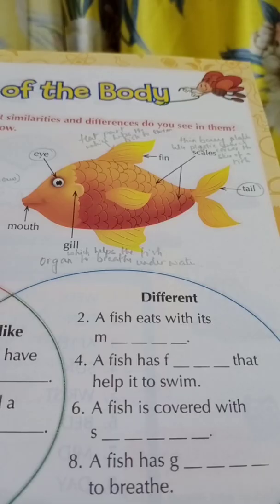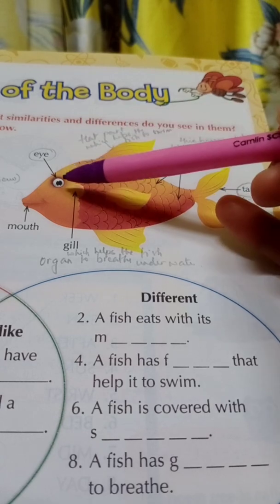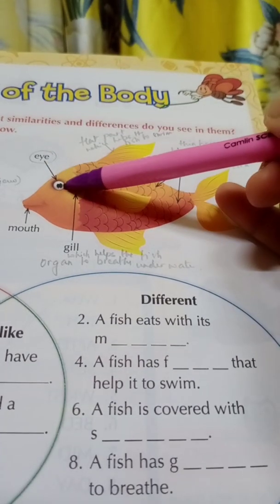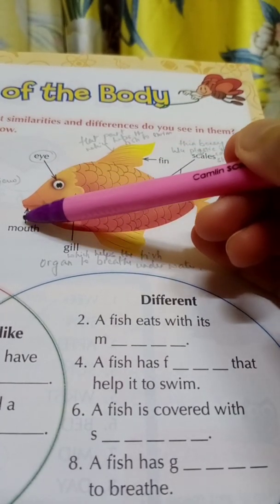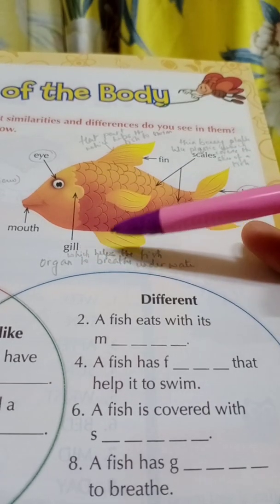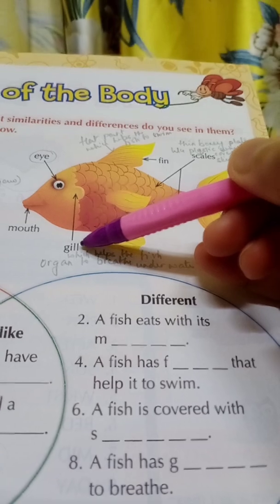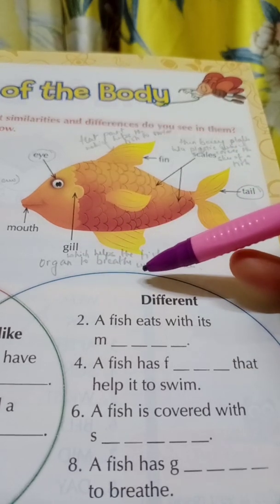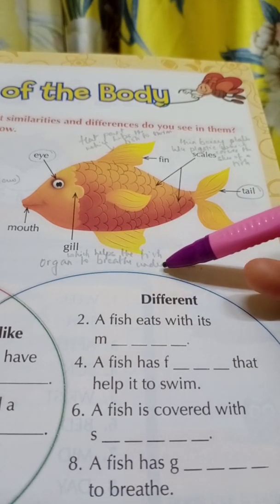Now let us look at the fish and the different parts of the fish. The fish has an eye which has been labeled. It has a mouth to eat. Then it has a gill. Now what is a gill? A gill is an internal organ which helps the fish to breathe under water.